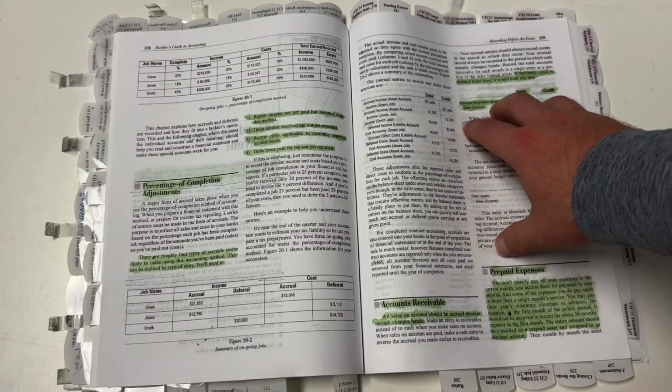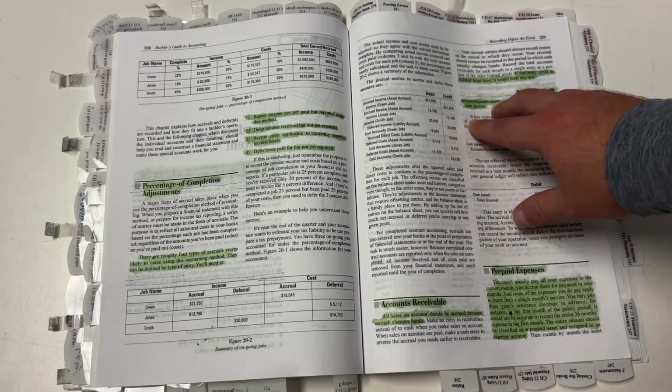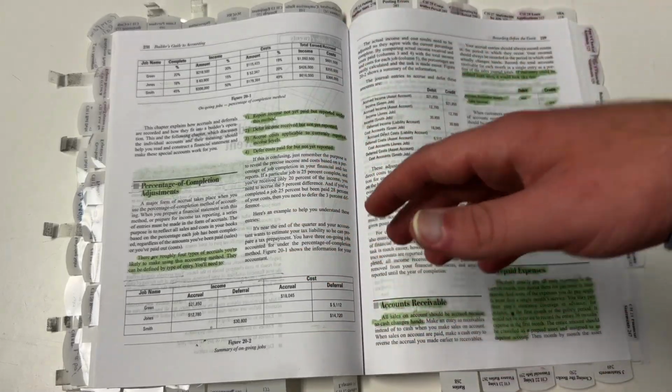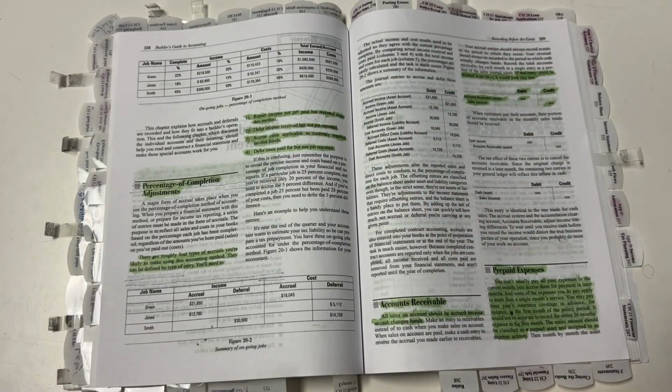In my course, I go over debits and credits from the contractor manual. I feel like it's easier to understand when you're doing the contractor manual debits and credits. They do a better explanation of this.